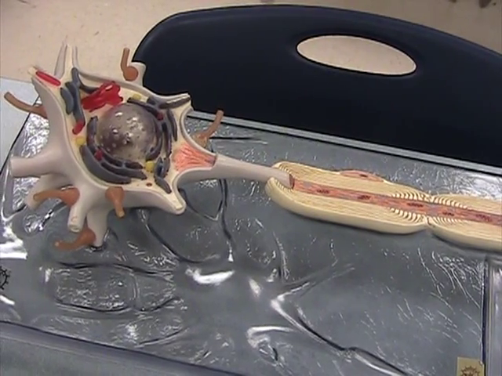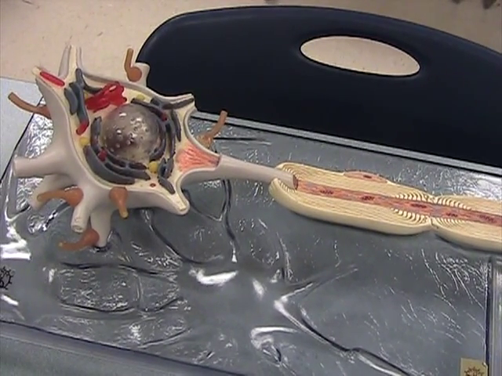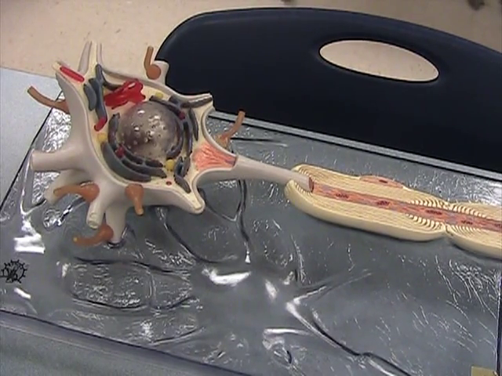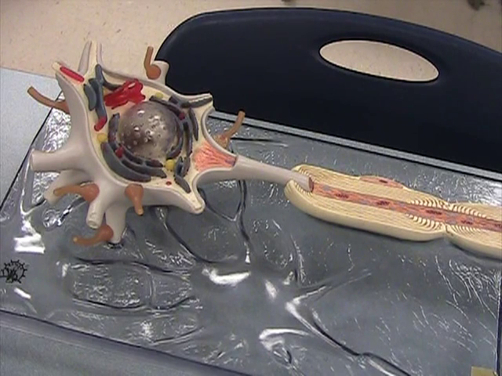All right, everybody, we're back in the house again with a little bit about the nervous system. We're going to look at three different models today. We're going to look at the model of a neuron, the model of a spinal cord section, and then another model of the spinal cord and its spinal nerves just for a moment.